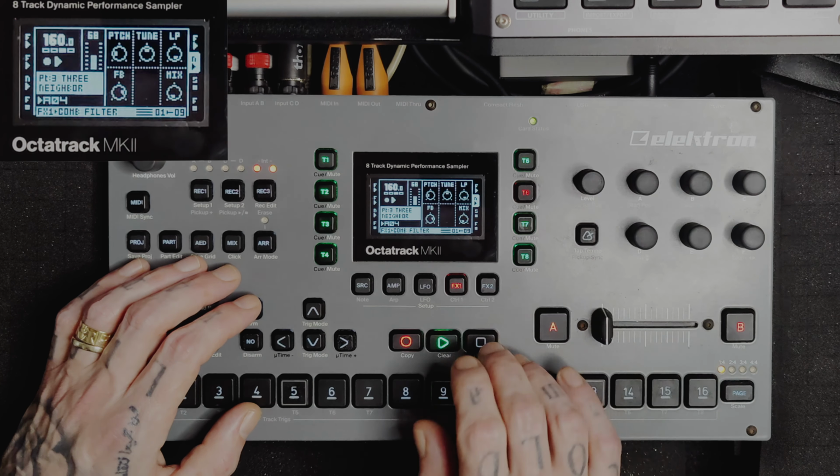Let's record this little kind of chord. So let's, yes. Since we have a long reverb tail, we can record a longer sample, but let's stick with that for now. It's not a matter for this tutorial.